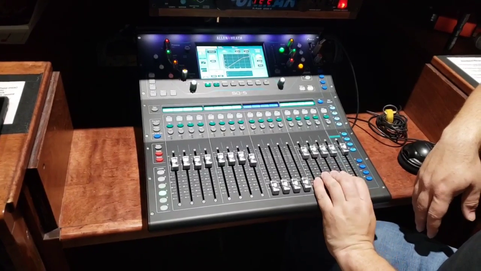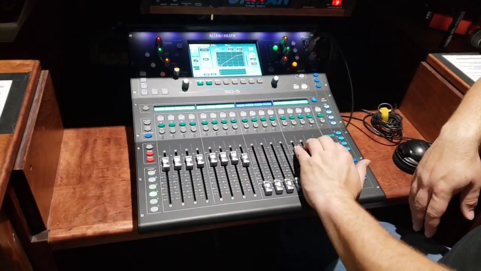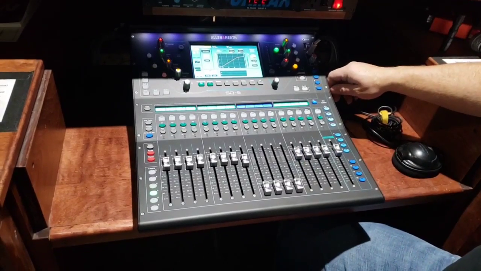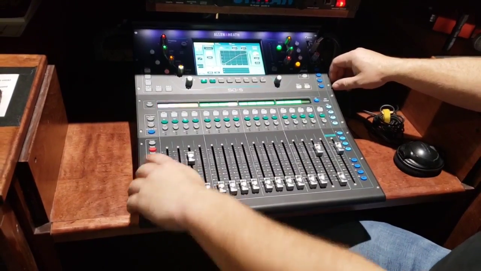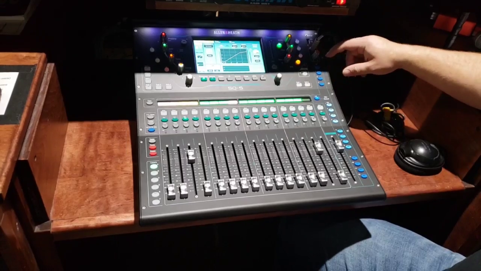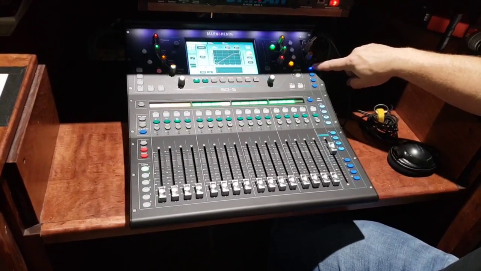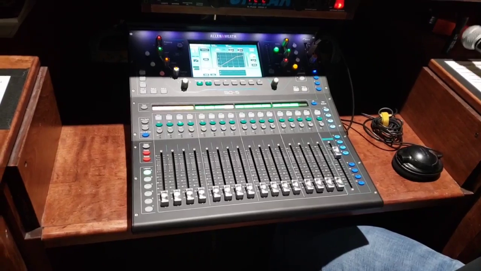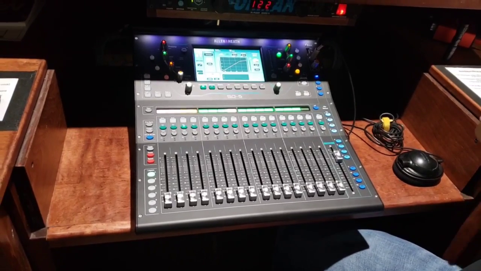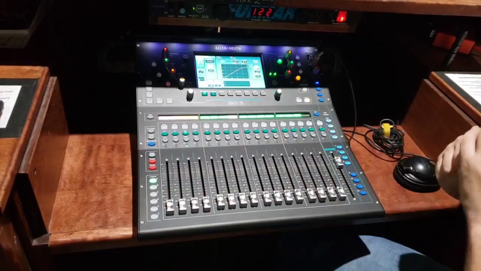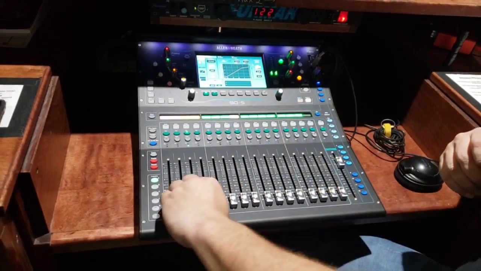These are your sends. So this is what's actually going back out to the speakers. Just like AUXes, if you want to send like a vocal mic to an effect, you'll just use these bus buttons on the right under effects. So we'll use the default effect on 1.